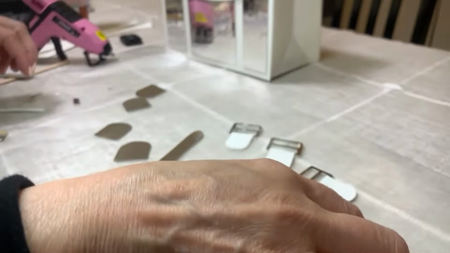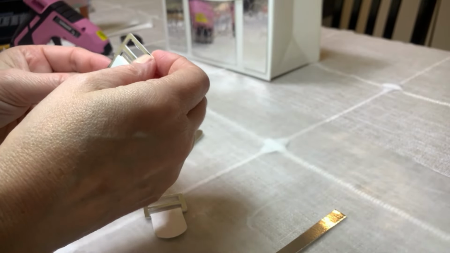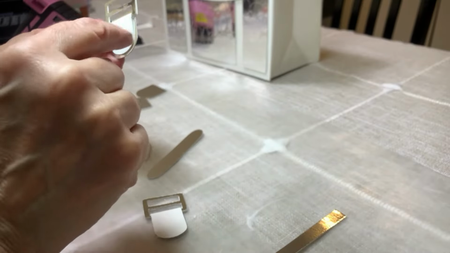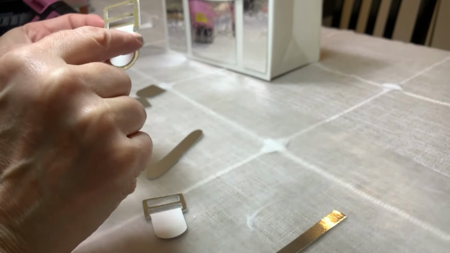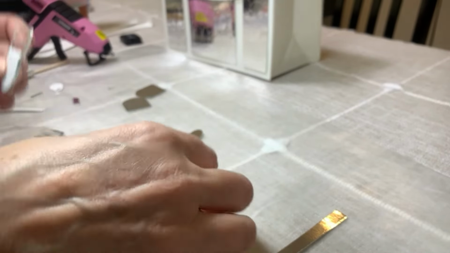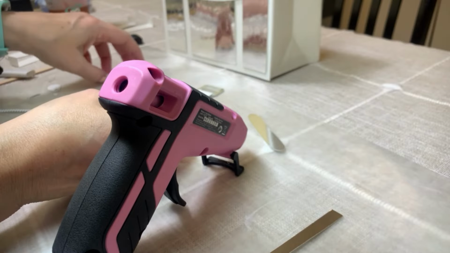Anyway, this is what we're going to do. Okay, so what we're going to do is take this buckle, and we're going to glue it right in the middle, so that you see evenly the silver at the bottom side and the top. And so we're gonna do that first. Okay, so all 4 of these are done.